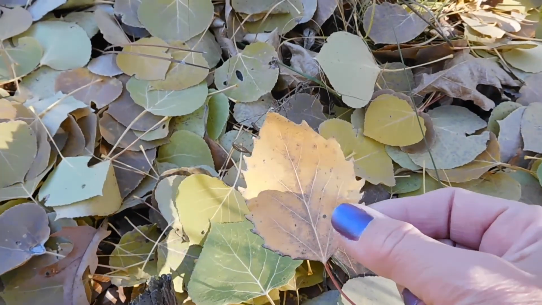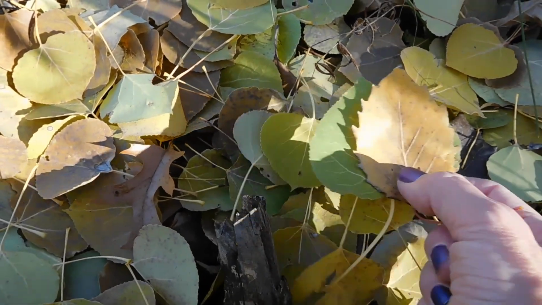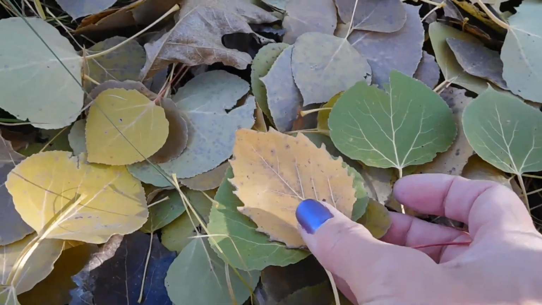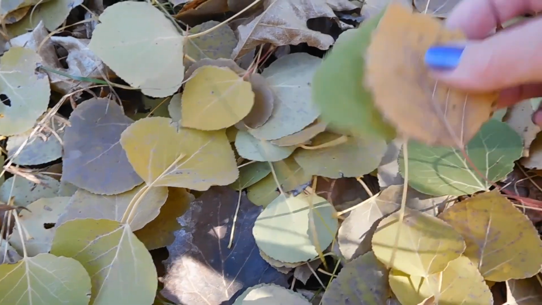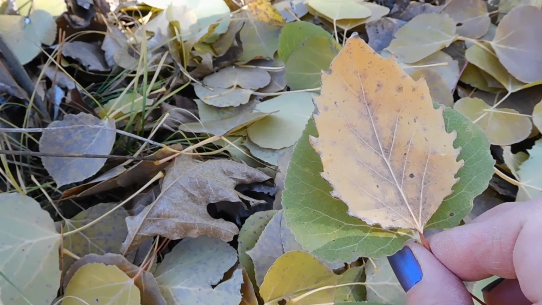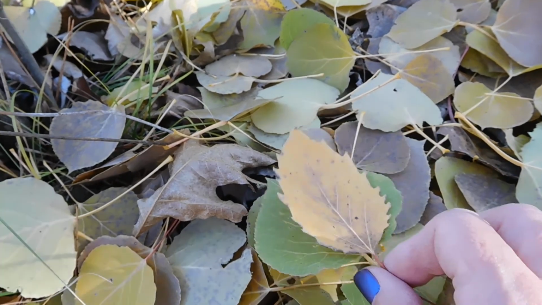Its edges are serrated. We can even lay that paper birch right on top of the aspen leaf, and you can see how much wider the aspen leaf is than the paper birch leaf.